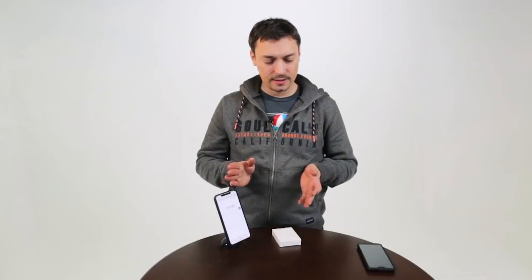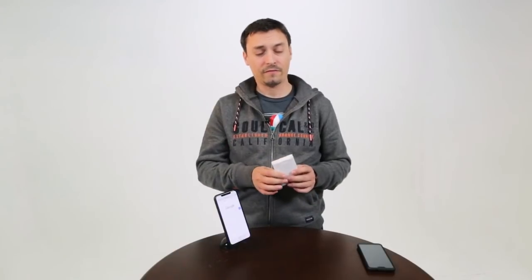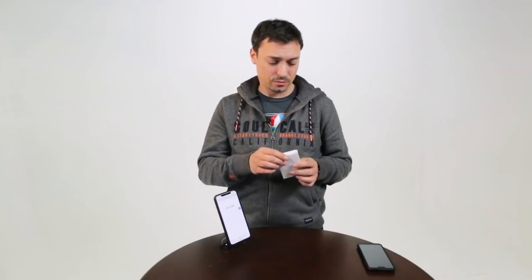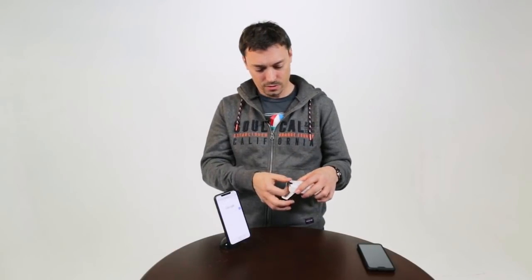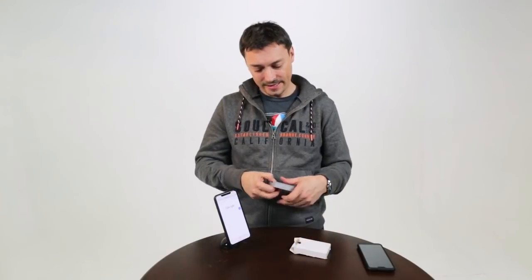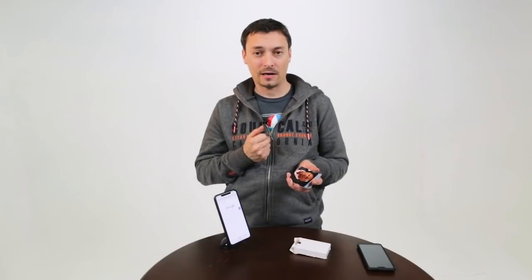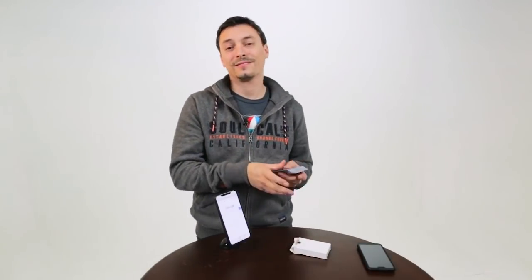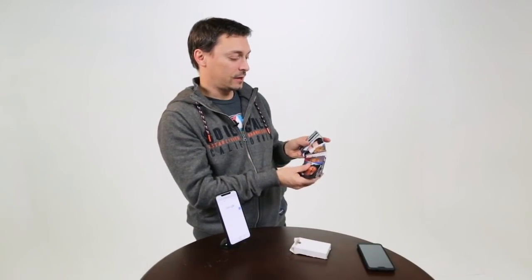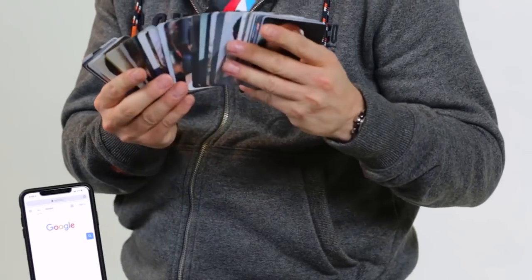Okay, this system allows a lot of personalization options or customization. In this case, I made online a deck of cards with celebrity pictures on them.